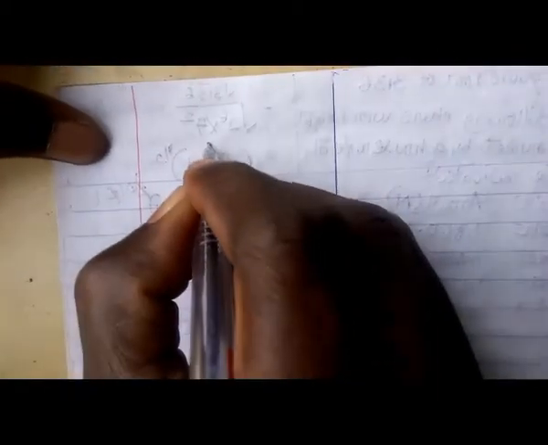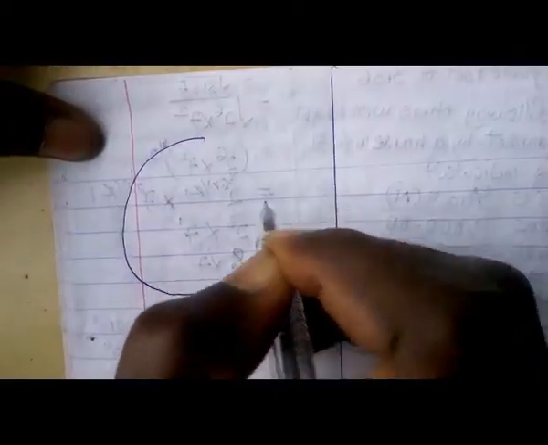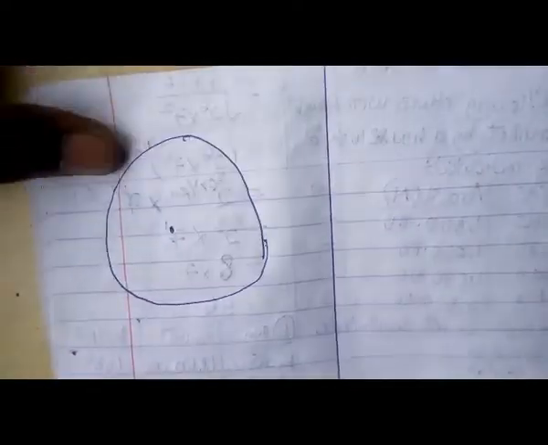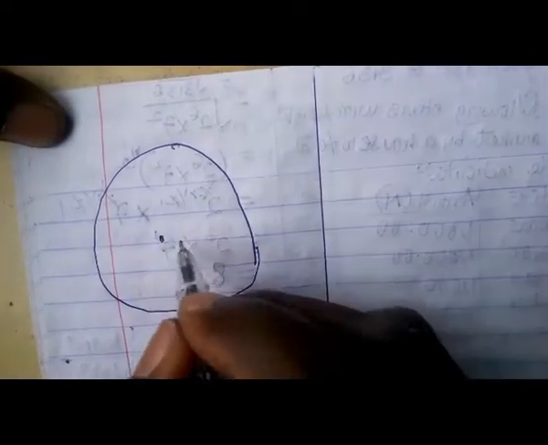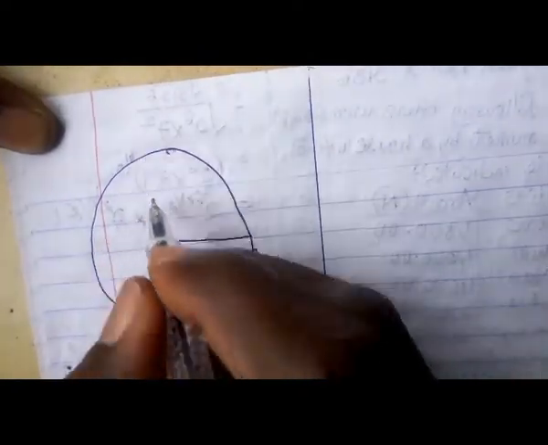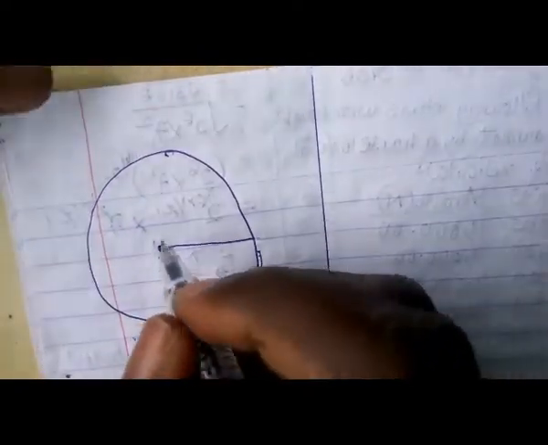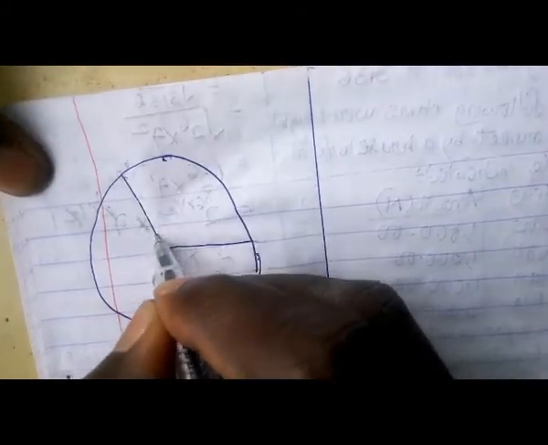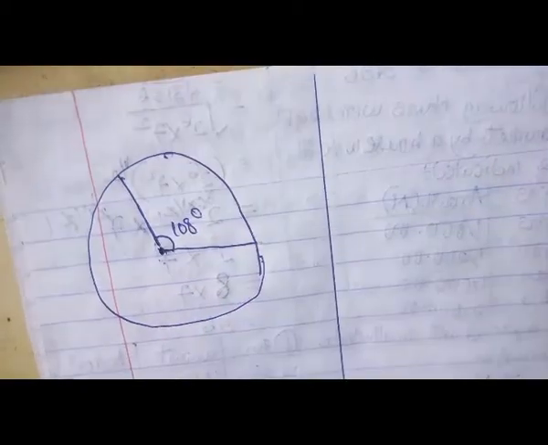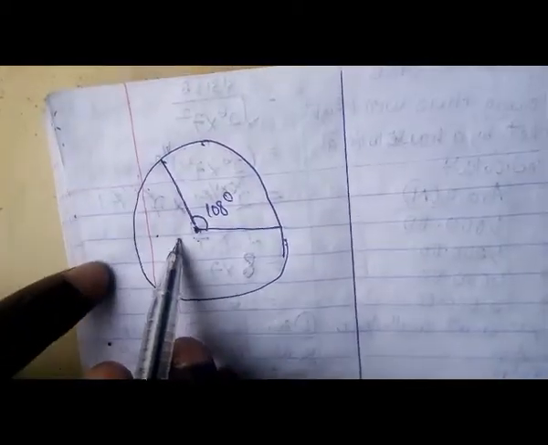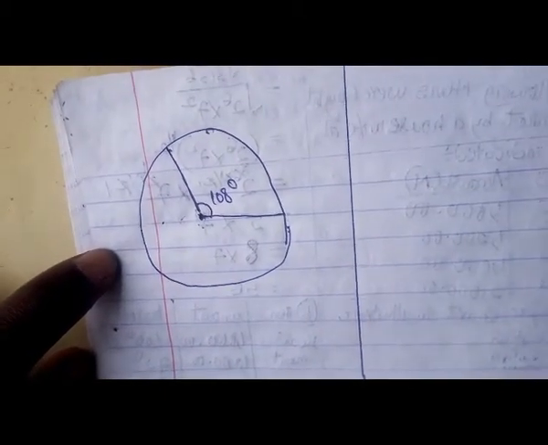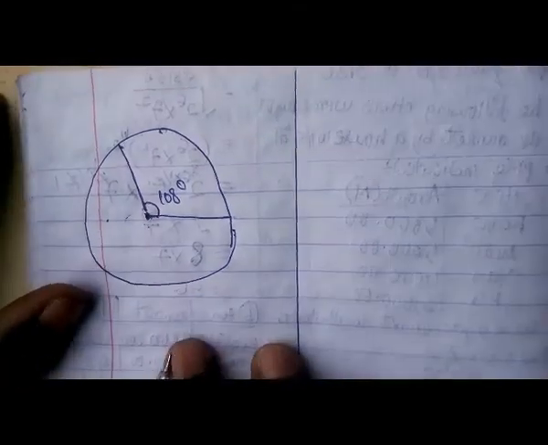Let's draw our circle. It will not be perfect, because I'm not using a compass to draw it. This is the center. The first one is 108 degree, and let's start from this line. From here to here is 90. So from here to this side here will be 108 degree. 72 is the next one. So the next one is 72.